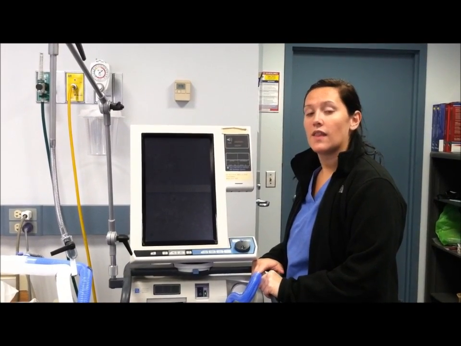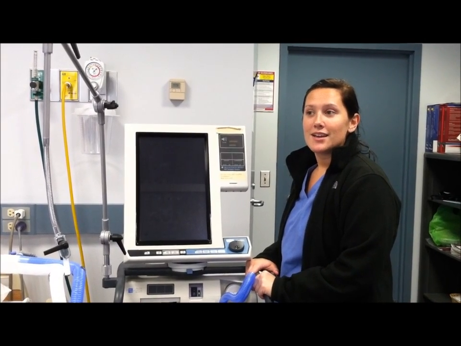Now we are going to set up a Servo i and an 840. When you set up your ventilator, it depends on the patient's disease process and the ABGs. We are just going to set up basic parameters, and what you set with pressure control is an I time, a frequency, a pressure above PEEP, and an FiO2.